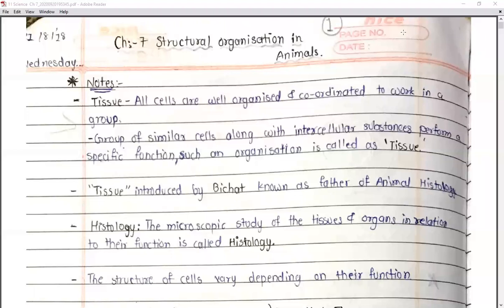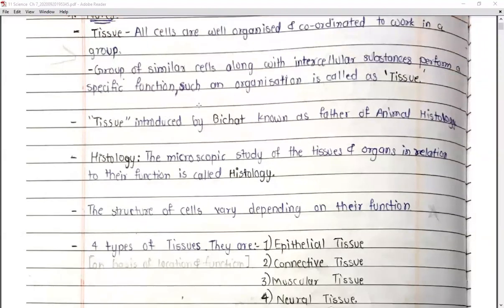Today we are going to see 11th science biology, and we are going to see the next topics of chapter number 7, that is structural organization in animals. In the previous lecture, we have seen the basic introduction of this chapter.